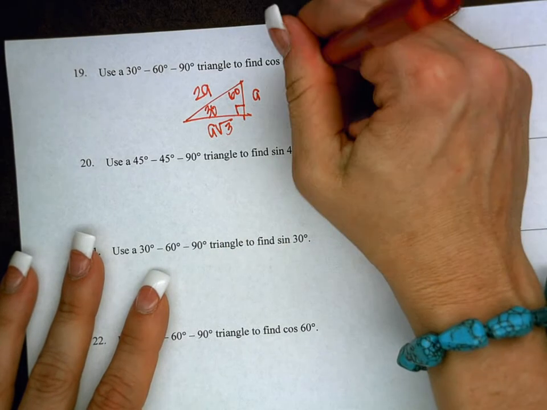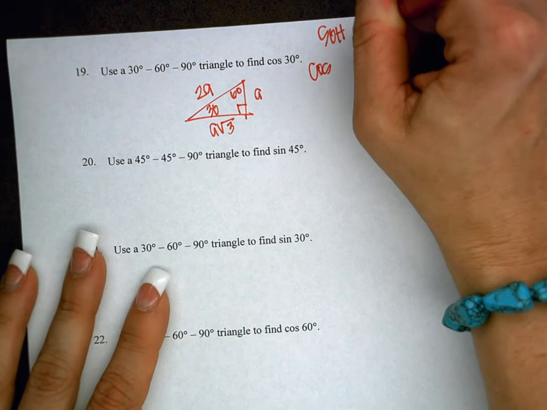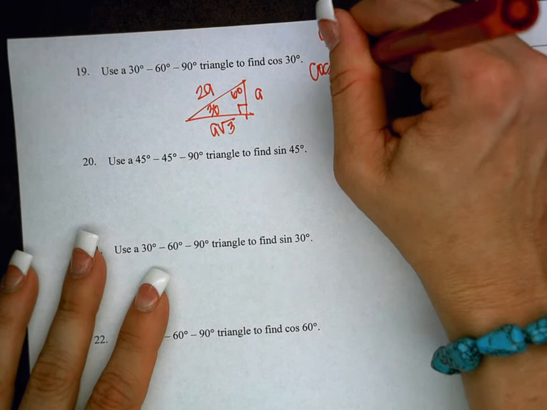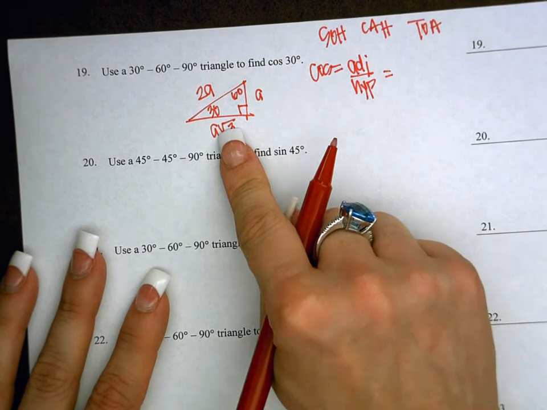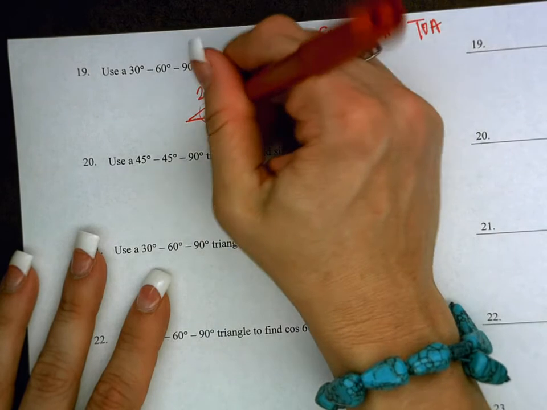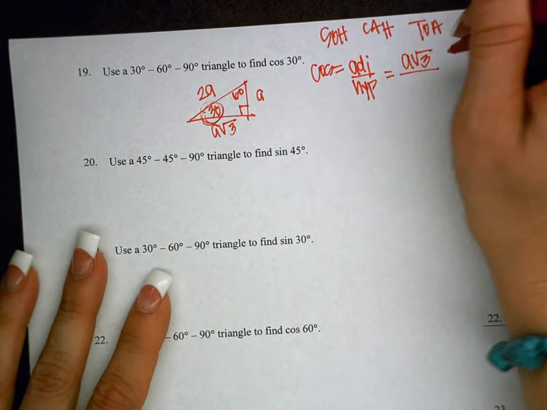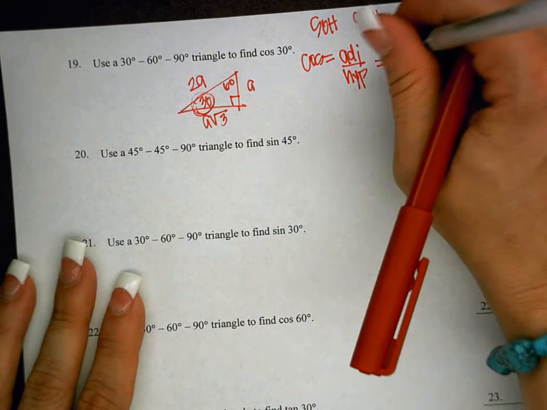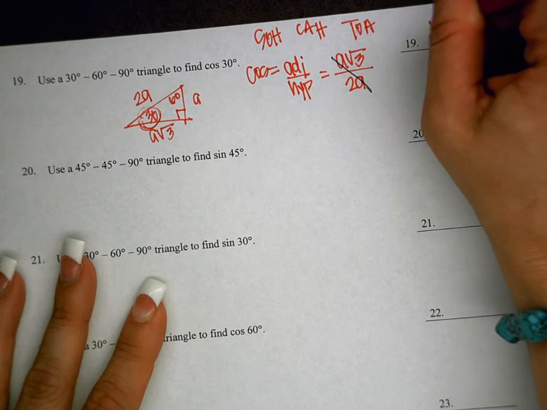Cosine is adjacent over hypotenuse, using SOHCAHTOA. Adjacent to 30 is a root 3. Hypotenuse is 2a. The a's will cancel, so we end up with root 3 over 2.